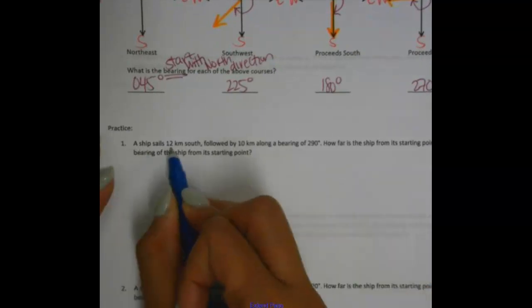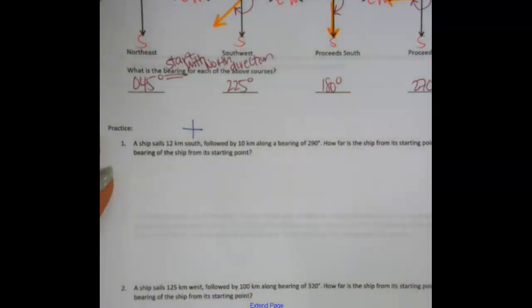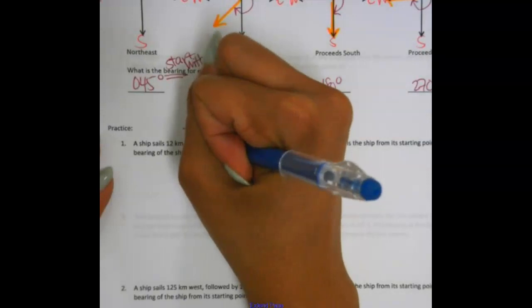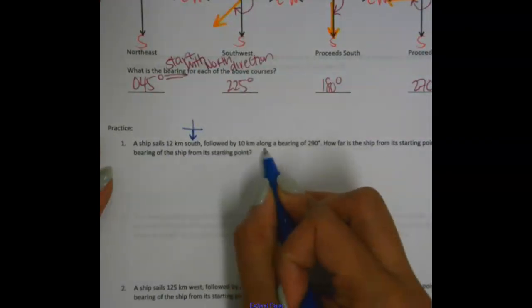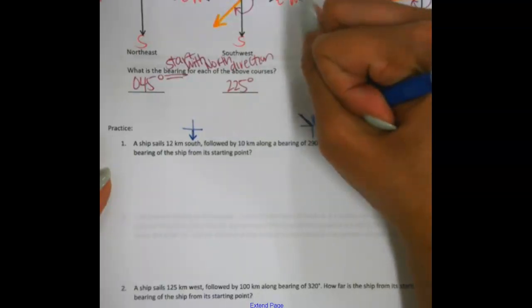It says a ship sails 12 kilometers south. So let me draw out my compass. It's just a very small compass. South means you're going straight down. It says followed by 10 kilometers along a bearing of 290 degrees. Okay, let me draw out my bearing. Bearings start where? North, and it's going to go all the way around to 290. So this is 90, 180, 270. 290 will be somewhere in this fourth quadrant up here.